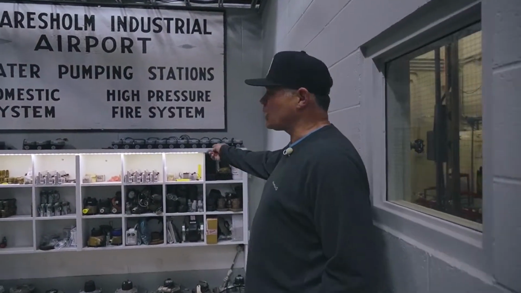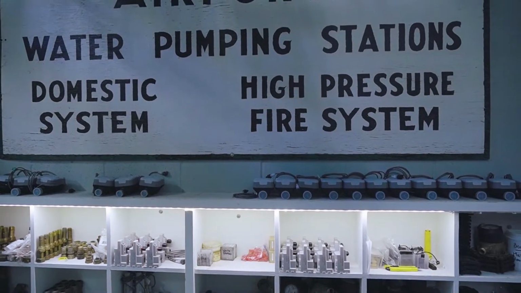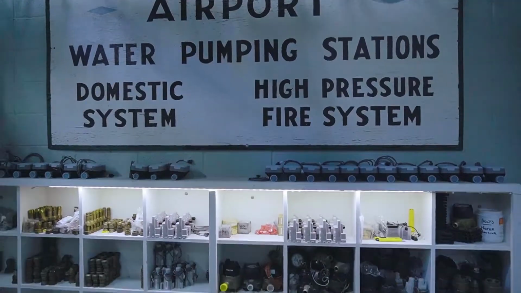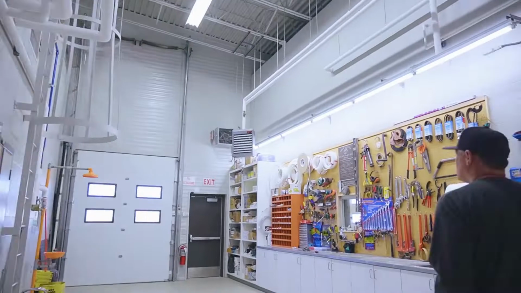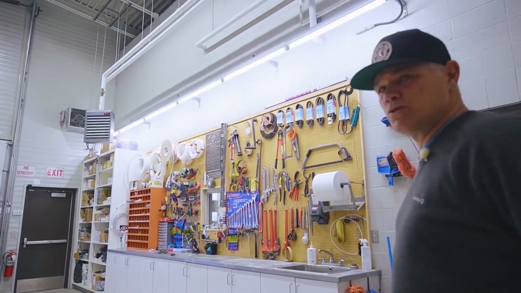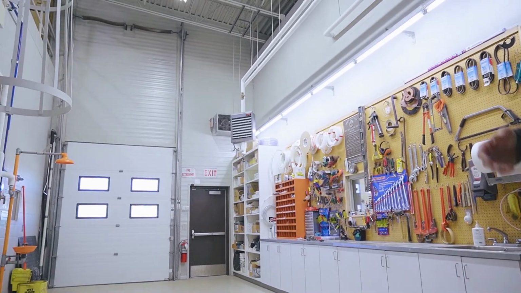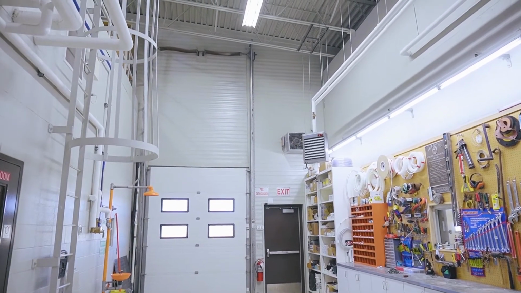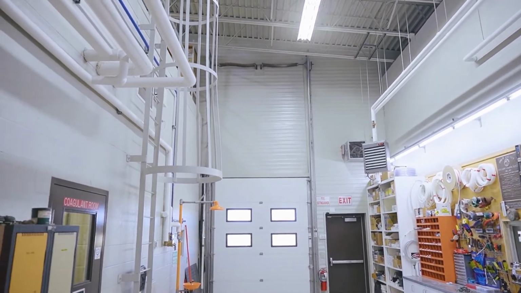This is some of our meter parts that we use for the town of Claresholm. We took the sign to make sure we had a little bit of history still left. And this is the maintenance room. The maintenance room is where we do repairs. And above the maintenance room is the BMS area, the building management system, where we have our hot water heating. And we have solar panels on the water treatment plant that heat water.